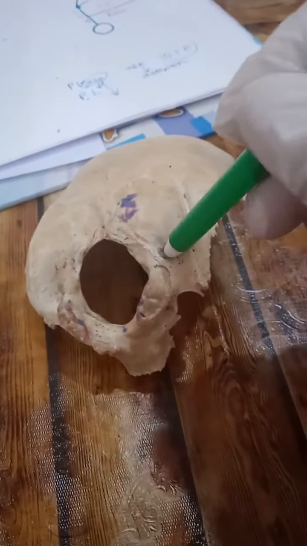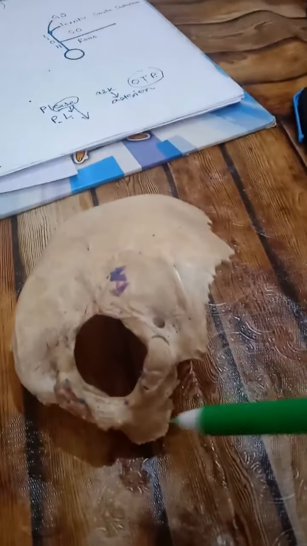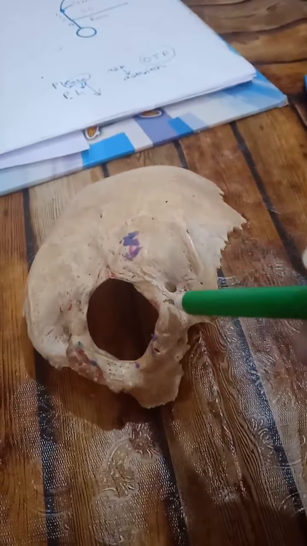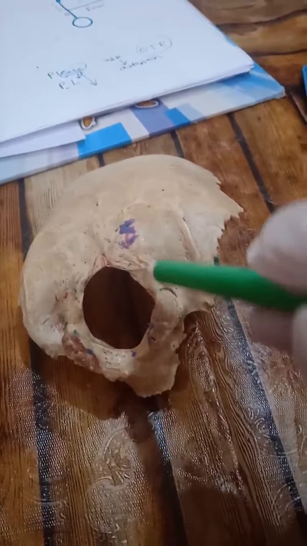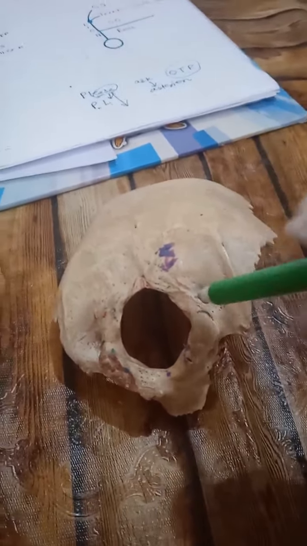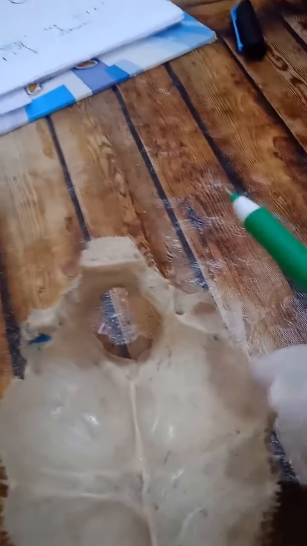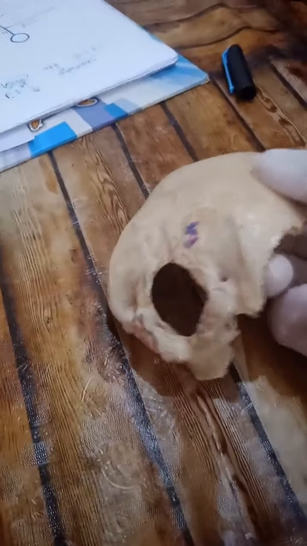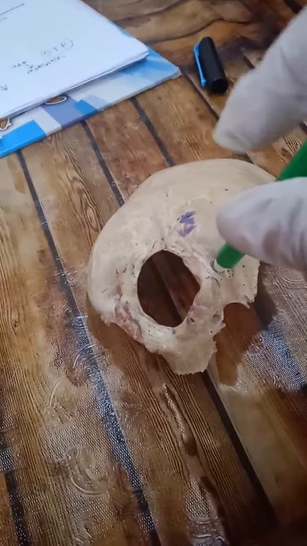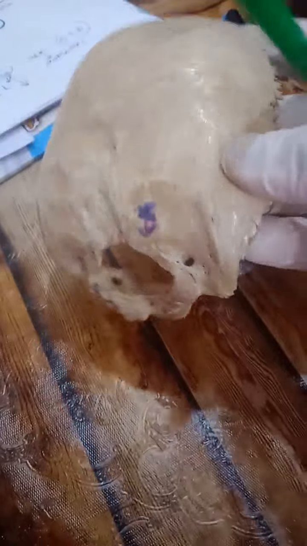And this is the posterior condylar foramen, as it lies posterior to the condyle. It lies within a fossa, known as the condylar fossa, and it gives space to an emissary vein connecting the suboccipital venous plexus with the sigmoid sinus. Here lies the sigmoid sinus. So this is all about the condylar part.